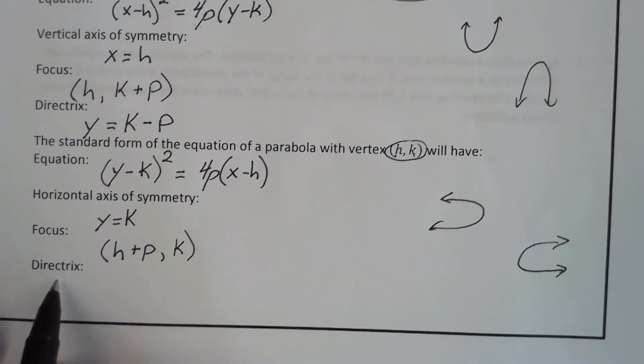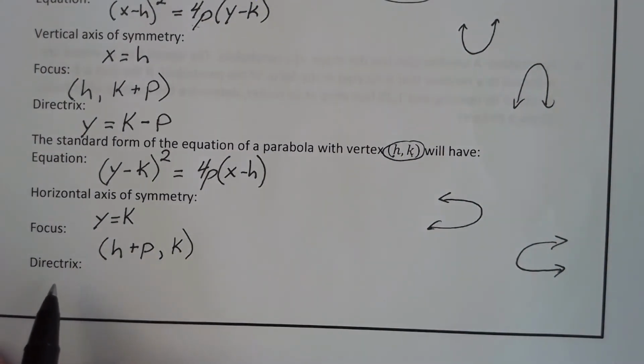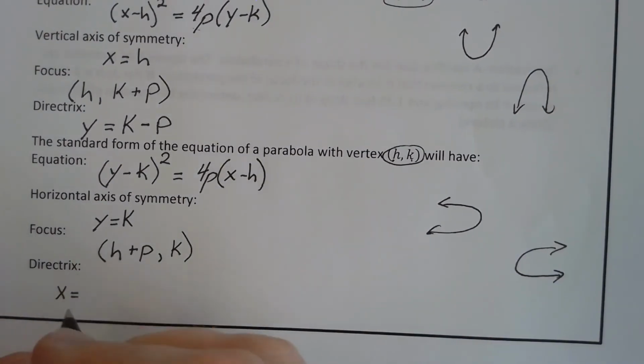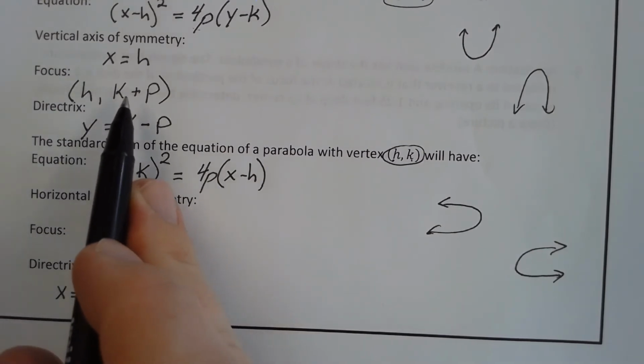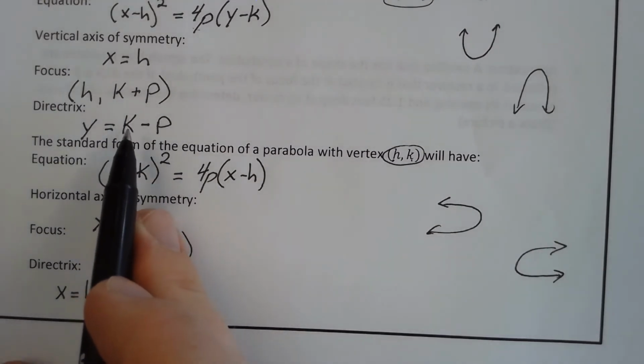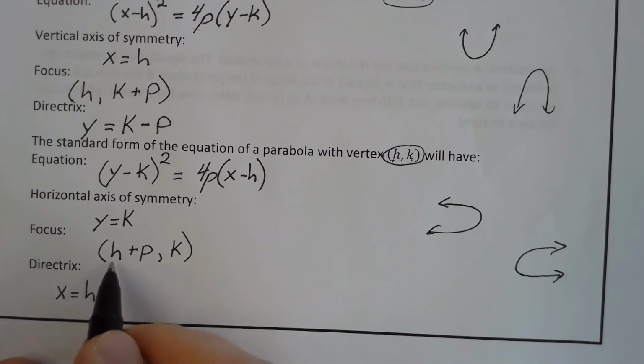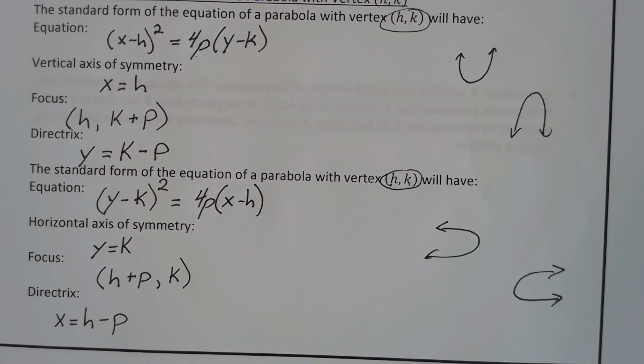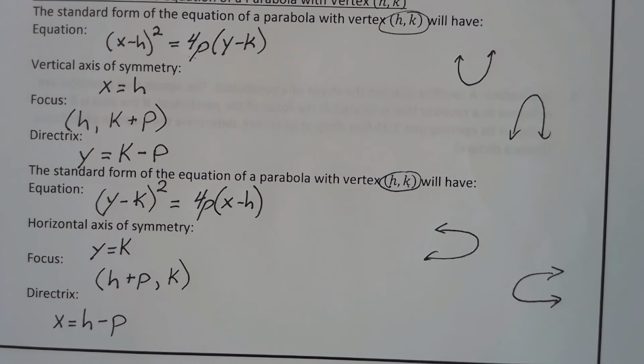My directrix, however, is again going to be, in this case, a vertical line. So it's going to be an x equals line. This time starting at h again, but this time we're also going to, just like we did up here, we did k plus p for the focus and k minus p for the directrix. So we did h plus p in the focus, and we're going to do h minus p in the directrix. So this is the list of all of the rules that we need for parabolas.